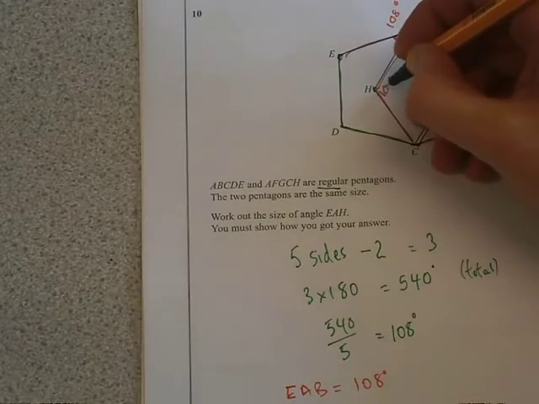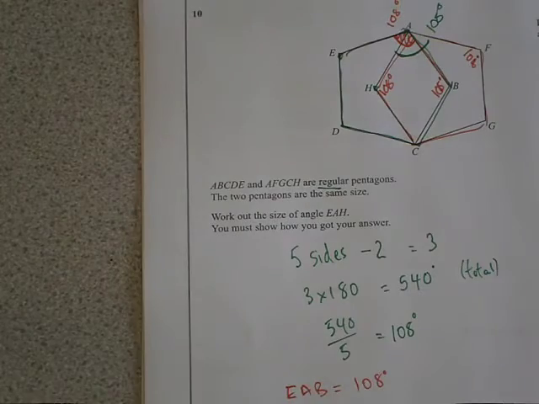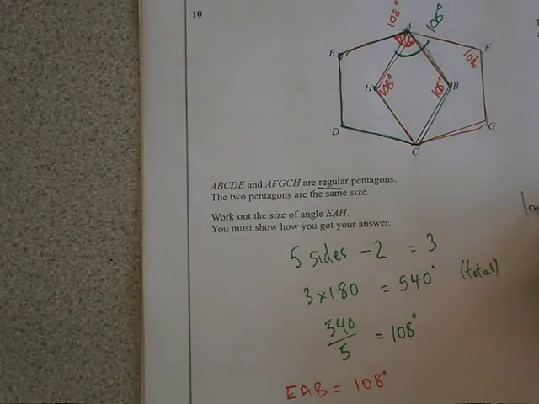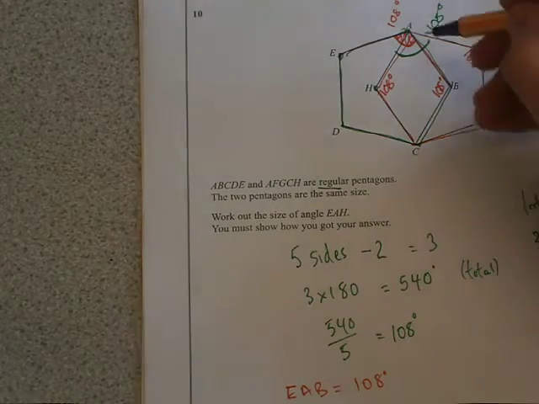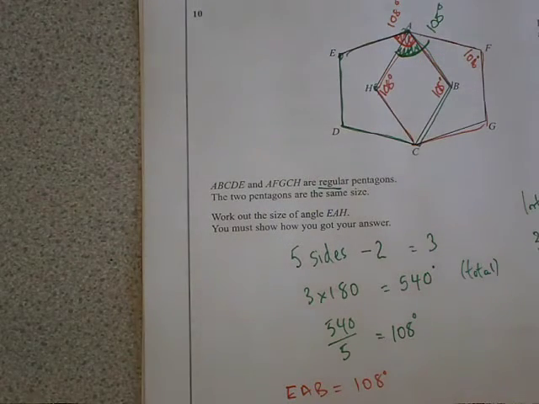Well, I know that this here is 108 degrees and this here is 108 degrees. And I've got a quadrilateral, so the interior angles of a quadrilateral equal 360 degrees. So if I do 360, take away the 108, take away the 108, and divide that by 2, that should give me the value of this angle here, HAB.